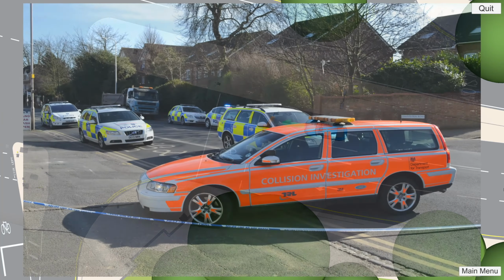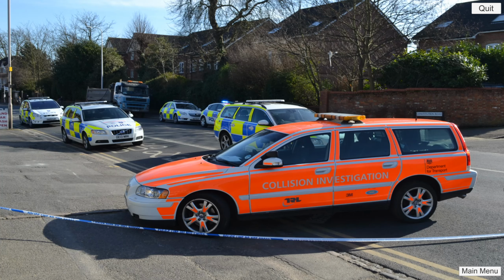This is where RAIDS comes in. RAIDS is an acronym for Road Accident In-Depth Studies. This is a program by DfT, which has been going on for at least the last 10 years in a number of different names before the RAIDS as well.